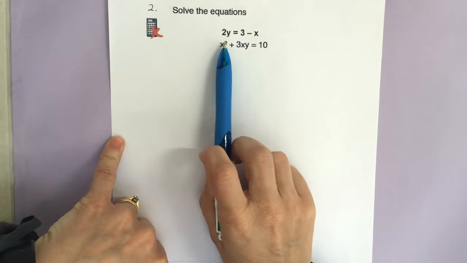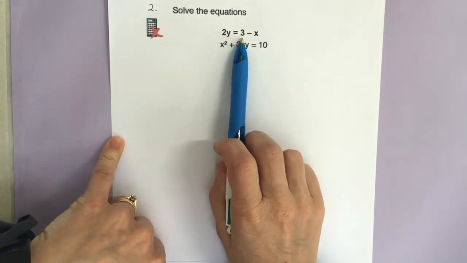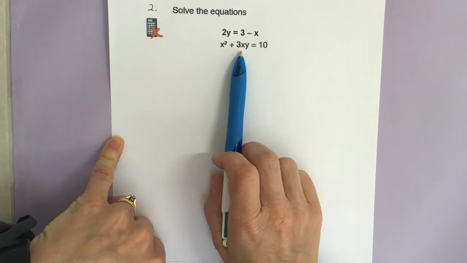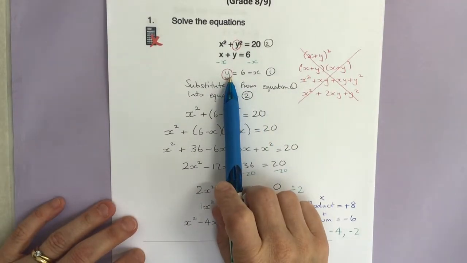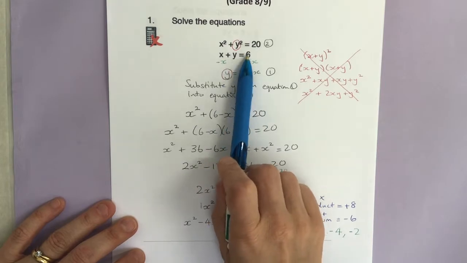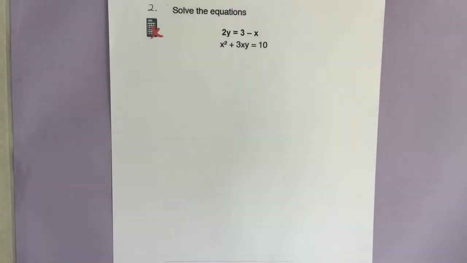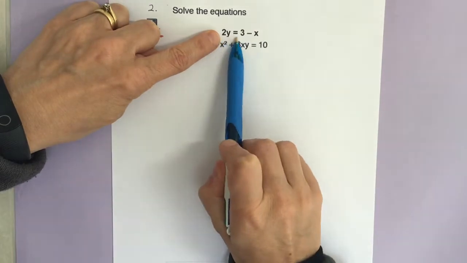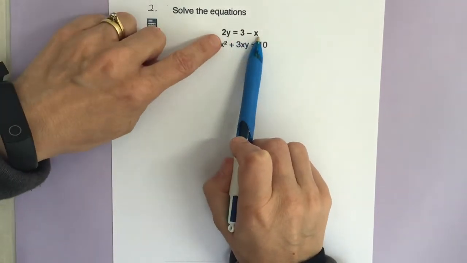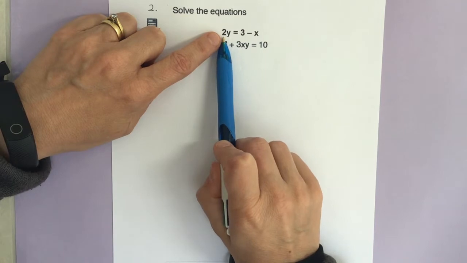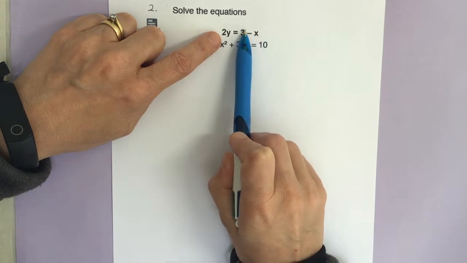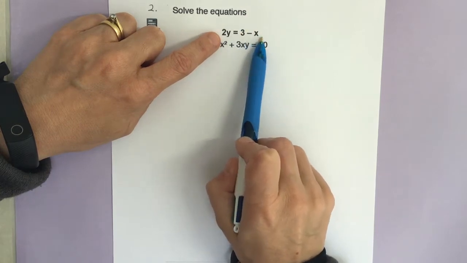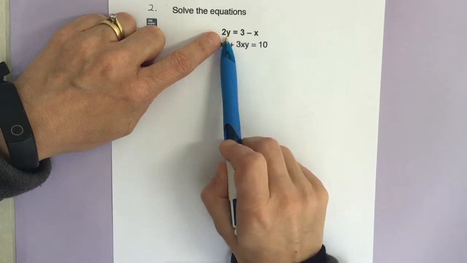And here's our simultaneous equations. Solve the equations. 2y equals 3 minus x and x squared plus 3xy equals 10. So just as in the last example, our first thing to do is to make one of the letters the subject of the simpler equation, the linear equation. So in this case, the first equation is linear, and I want to make one of the letters the subject of this. Now I could divide by 2 here and end up with y equals 3 minus x all over 2. But the issue I've got with that is that I've introduced a fraction, and sometimes you might have to do that, but if I don't have to, I'm going to avoid that.